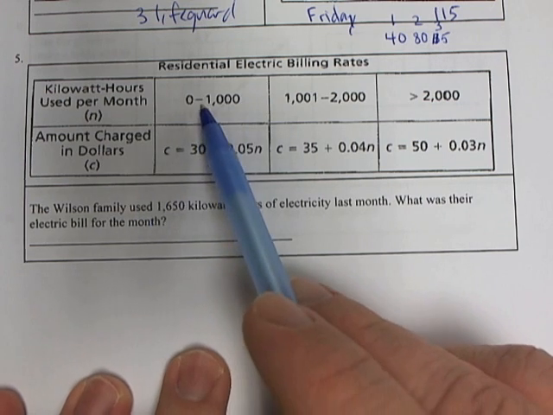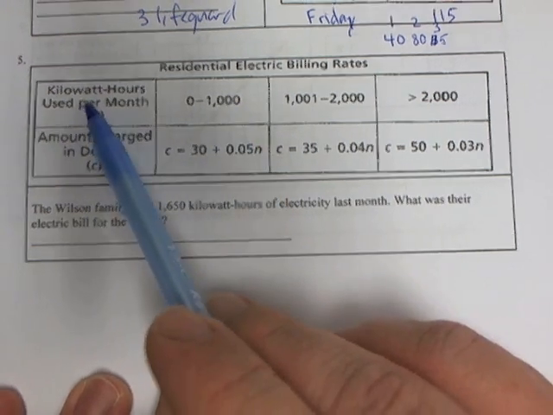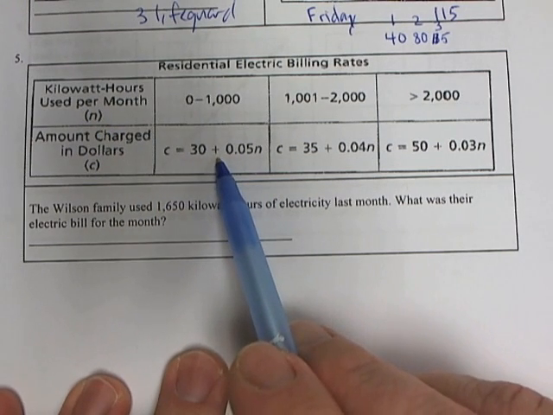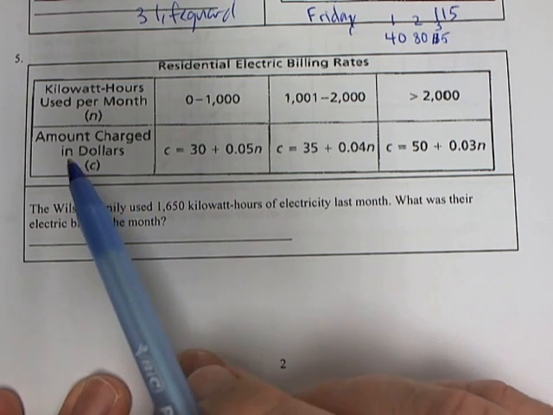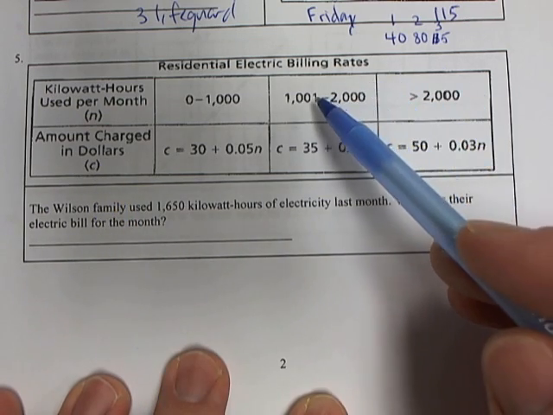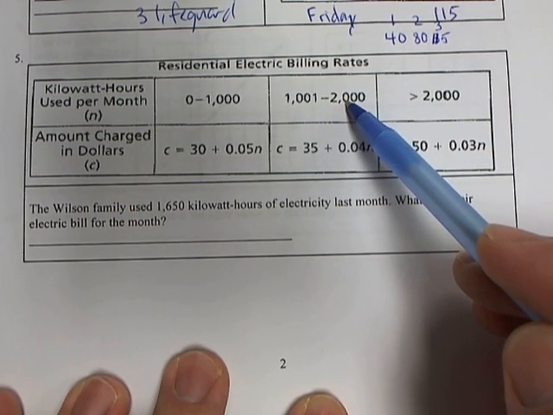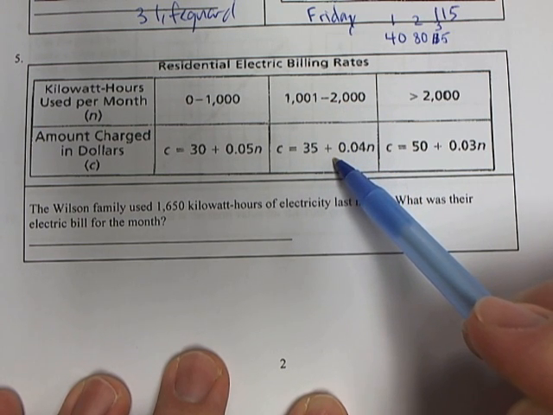And it shows if you use 1,000 or less kilowatt hours, you're going to use this equation to calculate your cost. And cost is represented with the variable C, and C represents amount charged in dollars. If you use 1,001 to 2,000 kilowatt hours, then you're going to use a different equation to calculate your cost.